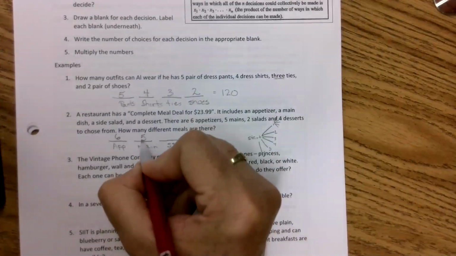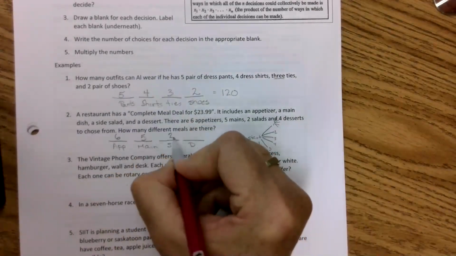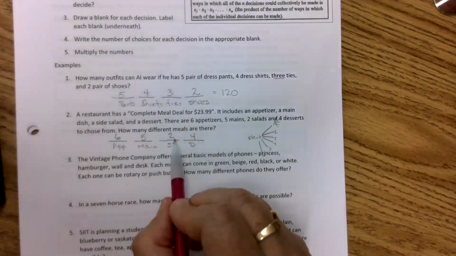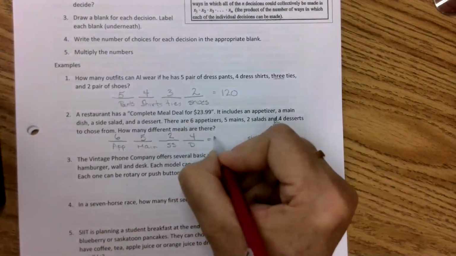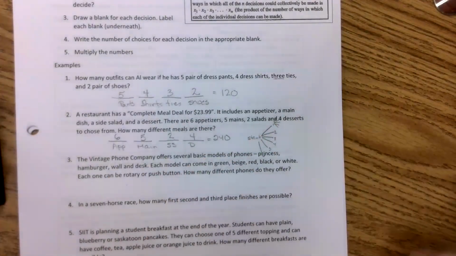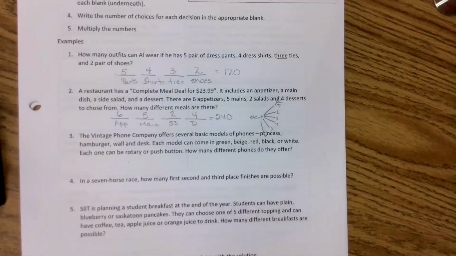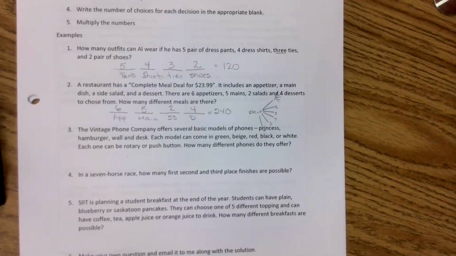So 5 mains, 2 salads, and 4 desserts. So that's 30, 60. That should be 240. I'm too lazy to find a calculator right now. Okay, I suspect you should certainly be able to do that question. Sorry, do the rest of them.